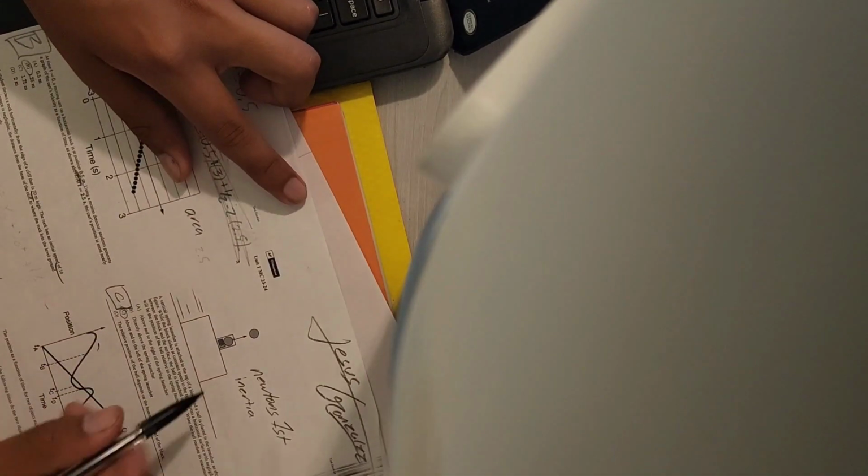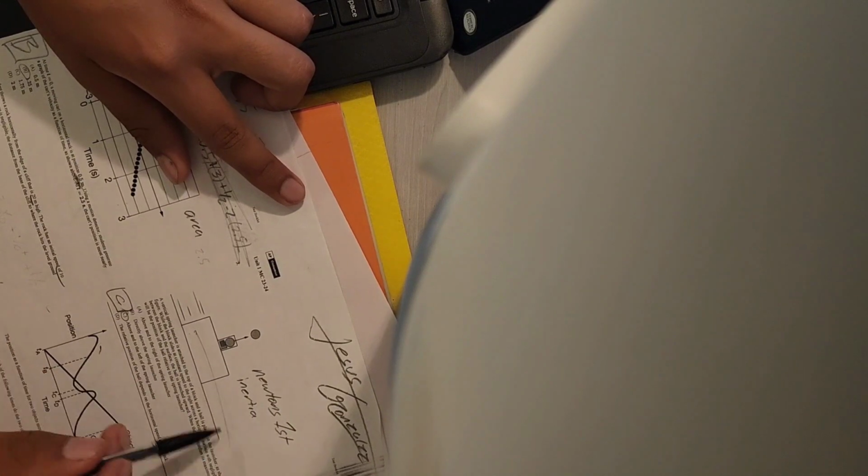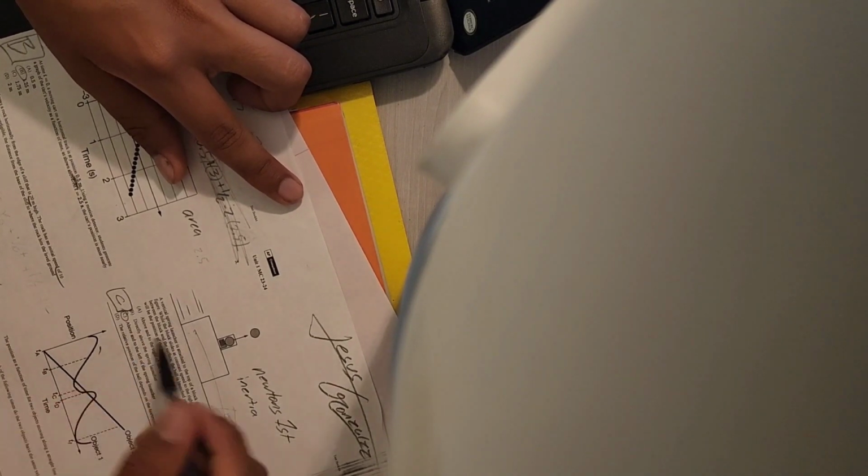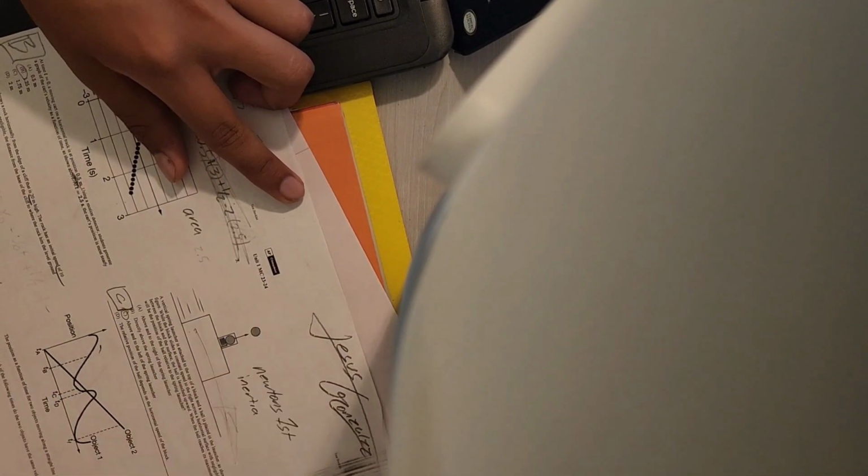Next one we missed was number 3, which basically asked if an object is moving in that direction and an object's being sprung up, where's the object going to land? Very important to note, Newton's first law. Even though it's moving this way, no other force is acting upon this, and Newton's first law says that an object that is in motion will stay in motion.